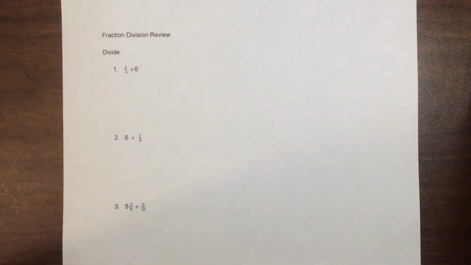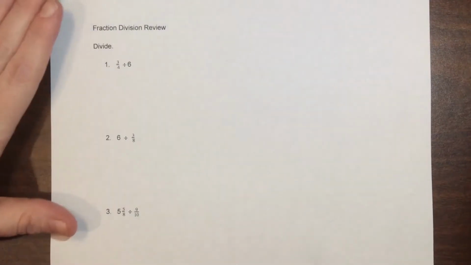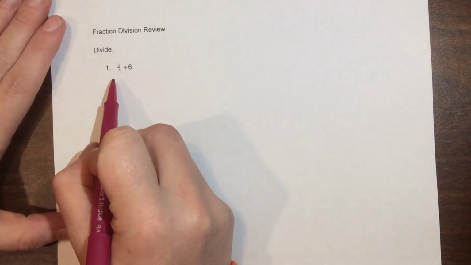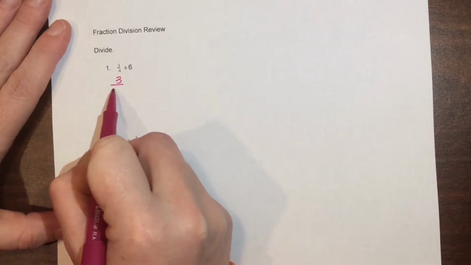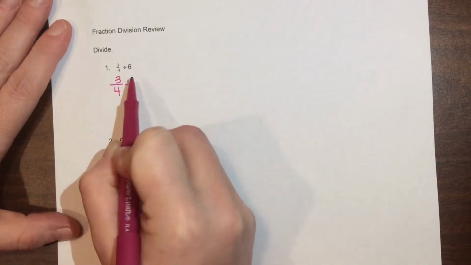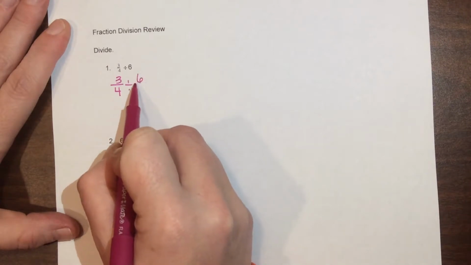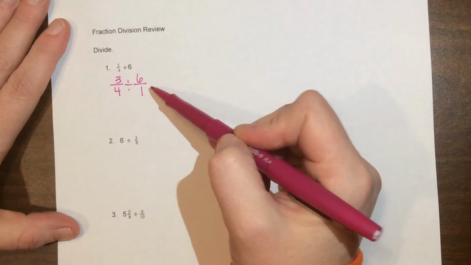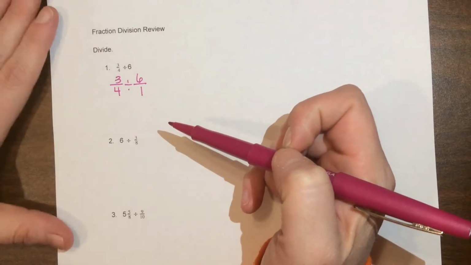We know that when we're dividing fractions, both numbers need to be a fraction in order for our process to work. So the first step, we're just going to rewrite this problem and change our whole number 6 into a fraction, 6/1. So we have just rewritten the problem. At this point, we have not changed anything.